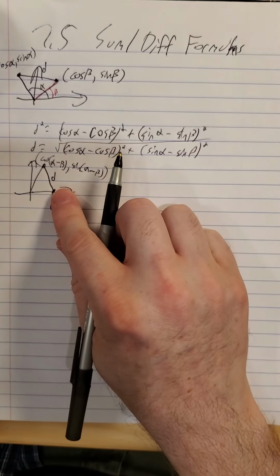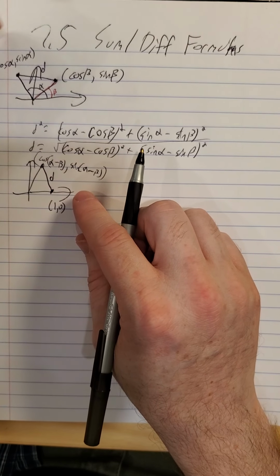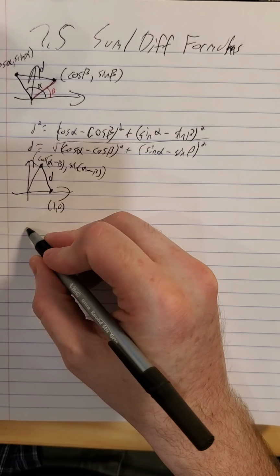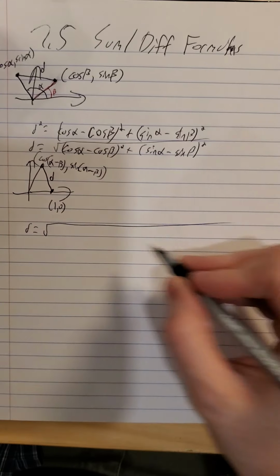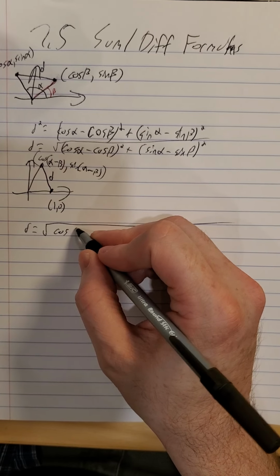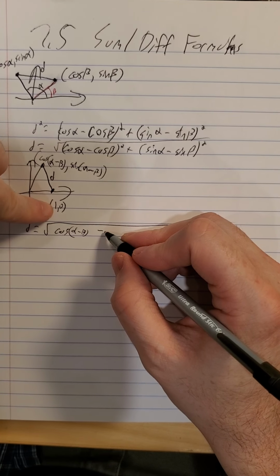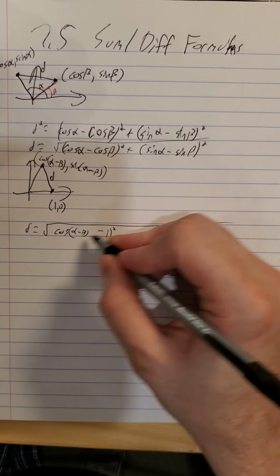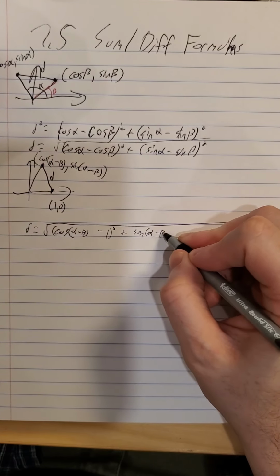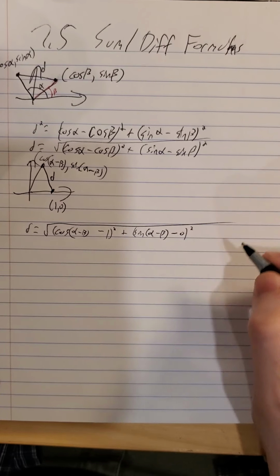But this distance should be the same as this distance, assuming we kept the triangle rigid and rotated it until we hit the x-axis. So this distance, I'll go ahead and jump in with the square root there: cosine of alpha minus beta minus our other x value, which is 1, squared, plus sine of alpha minus beta minus 0, squared.